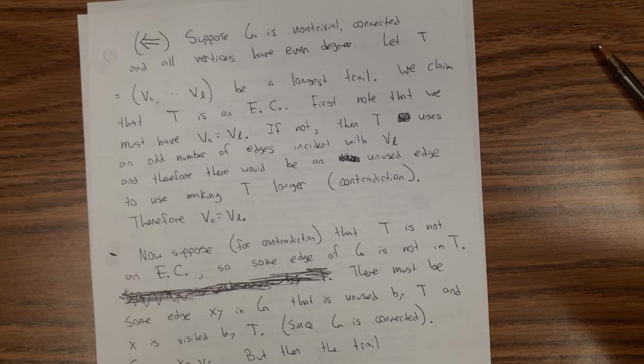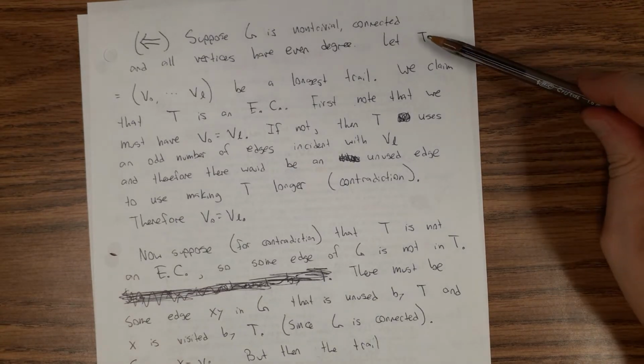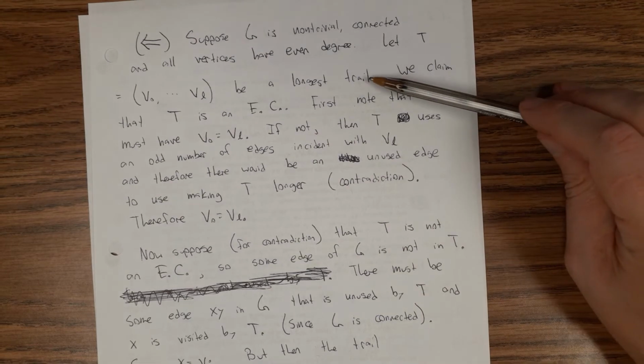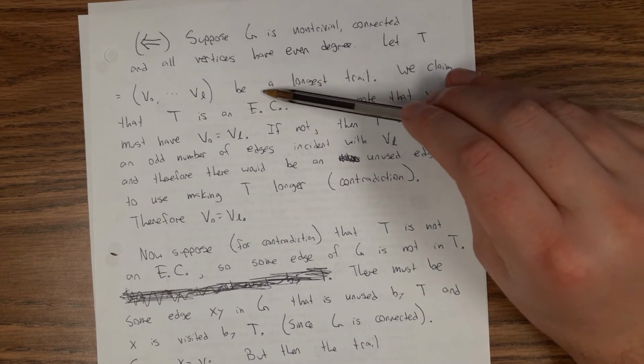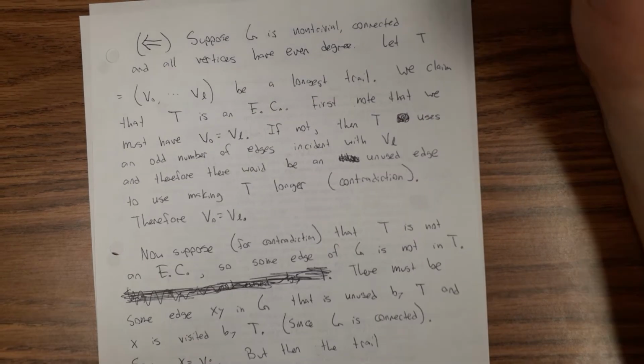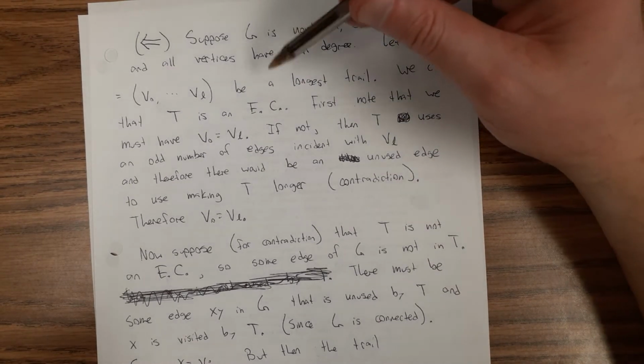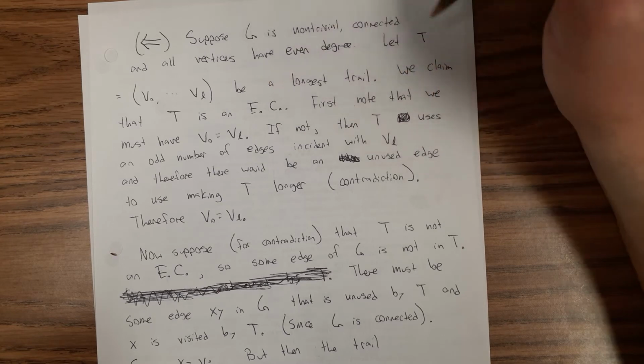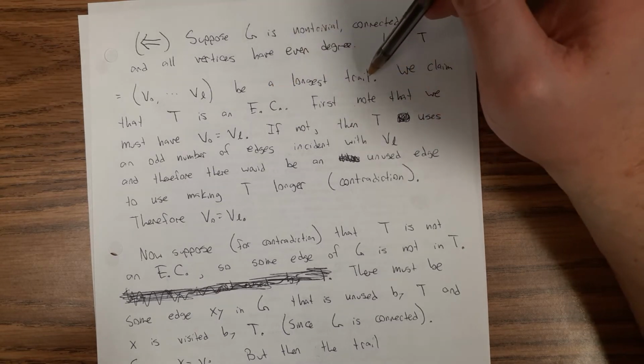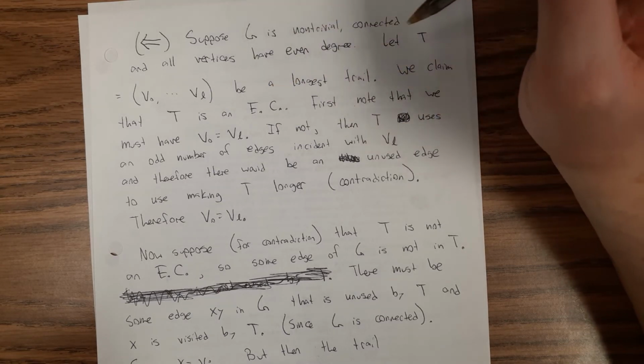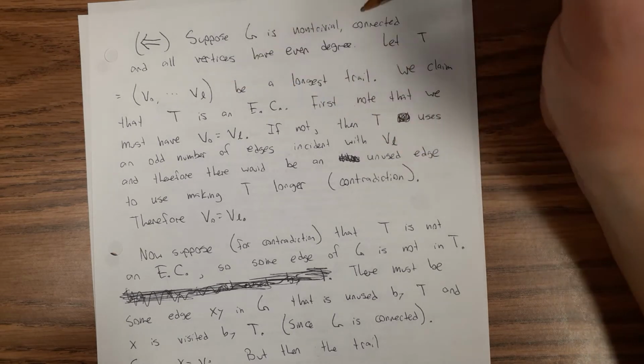So I am going to let T be a longest trail. And as I usually emphasize, I did not say the longest trail because there might be a tie for longest trails. I'm just saying that there isn't a longer trail. So I'm going to let that be T.